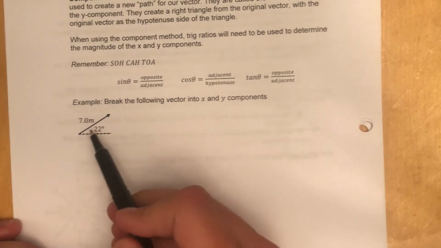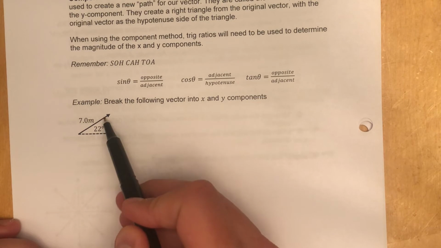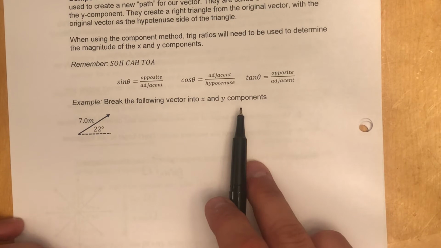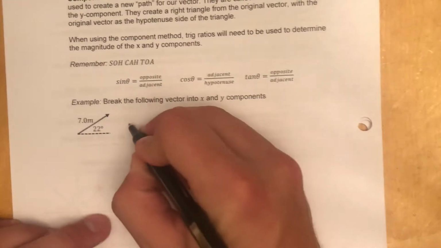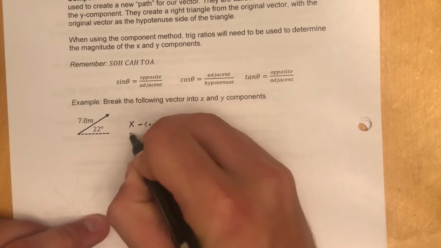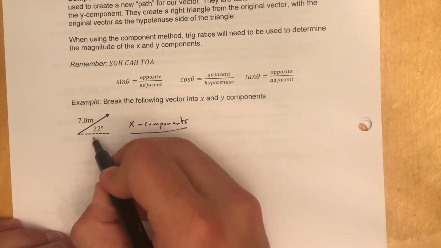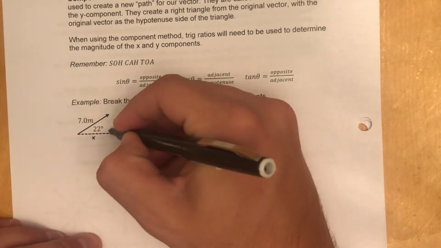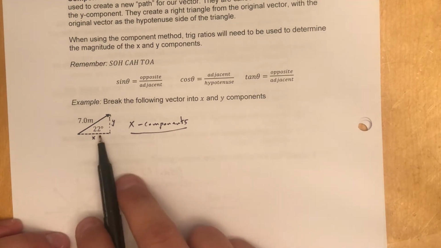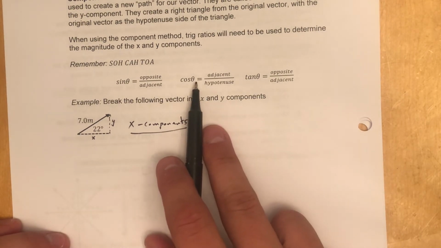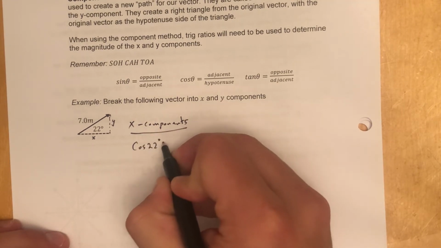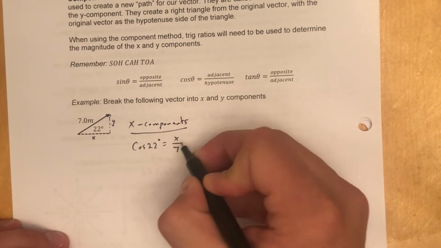So if we have a vector here, it's 7 meters, 22 degrees north of east. That's what we have right over here. If we were to break it into the x and y components, this is kind of what it would look like. We would have our x component right over here. And we're going to need this value right here, the x component, and then later on we'll get the y. So if we're looking at the x component, that's the adjacent side over the hypotenuse, so we're going to be using cosine. And so we'll write it out fully: cos of that particular angle, 22, is equal to the adjacent side over the hypotenuse.